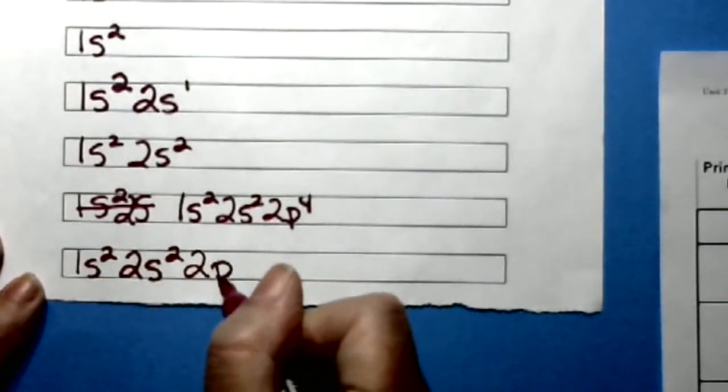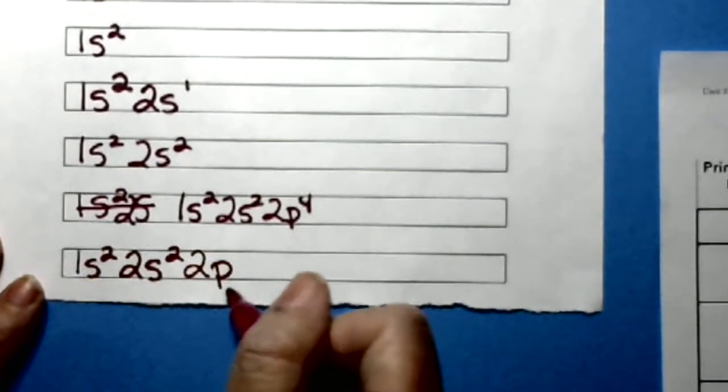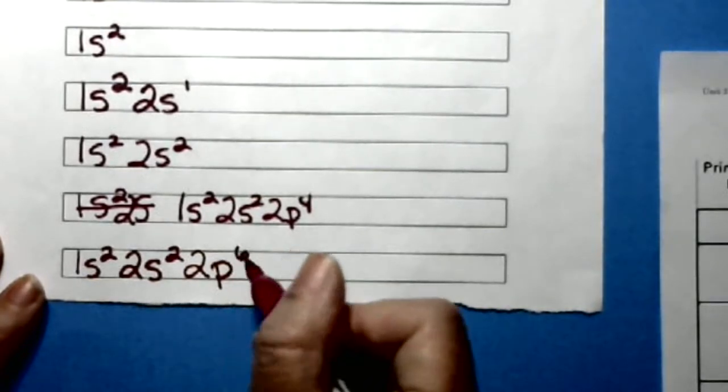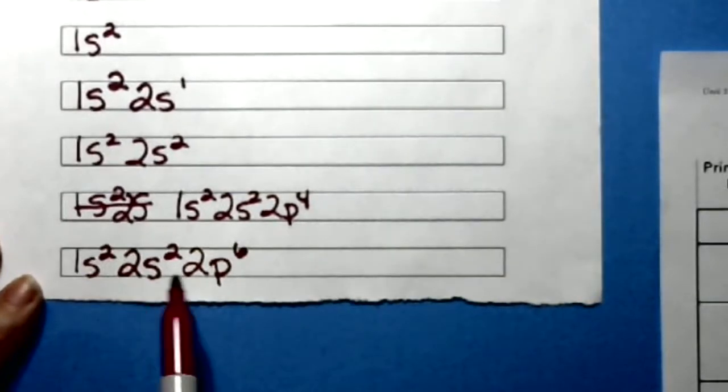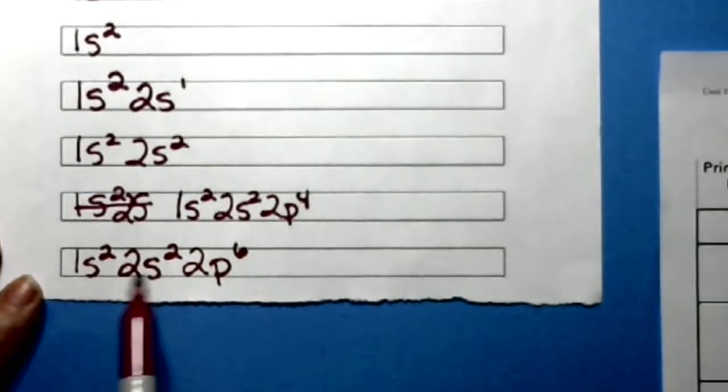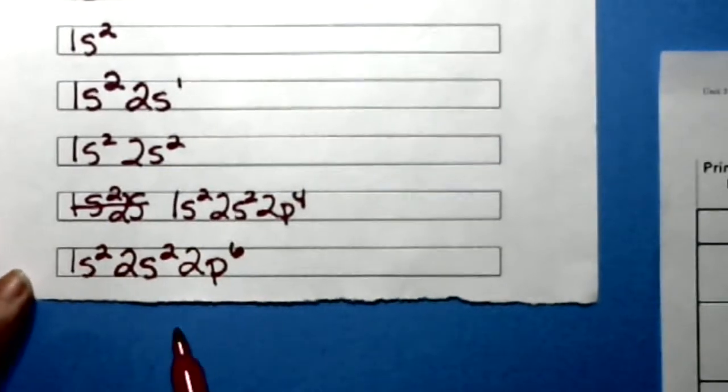So I go to 2p, and you can now fit 6. 6 electrons can go in the p, all right? So I have 6, 7, 8, 9, 10 electrons so far. So I'm not there, I need 15.